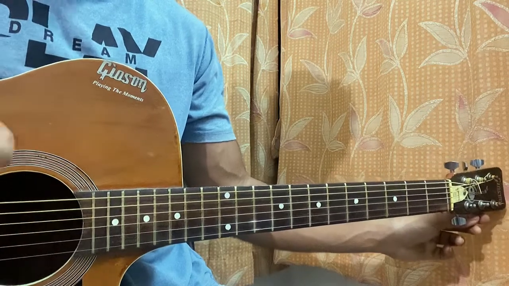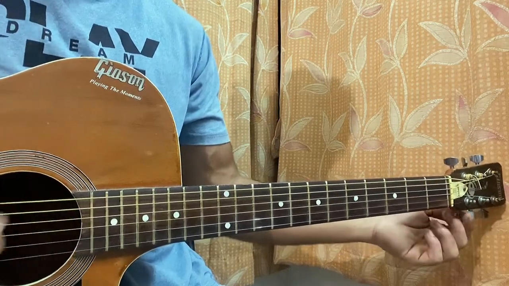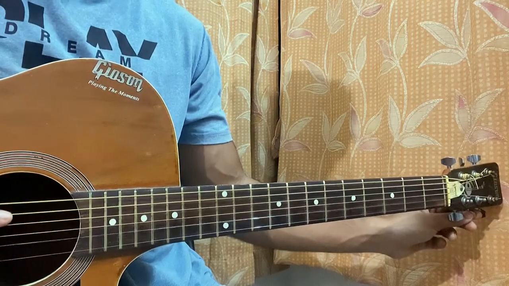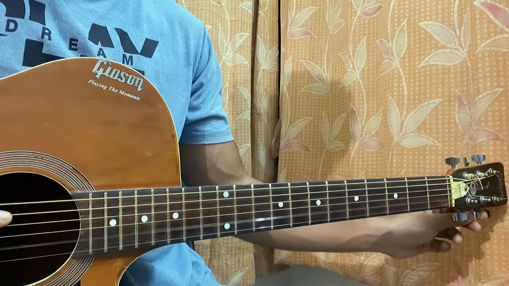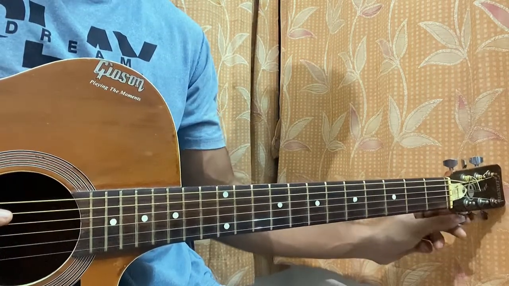because most of the time, if you do something wrong, like you just pass the E note, it might just get torn or tear apart. So my B string is in tune, and now comes the high E string.